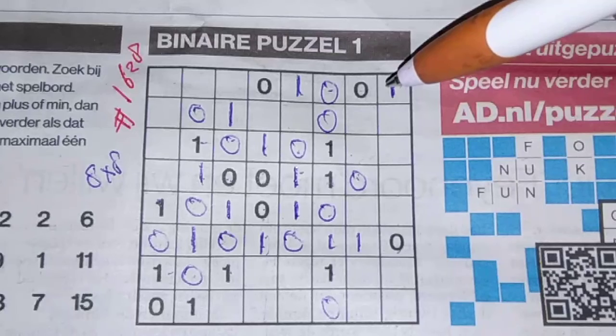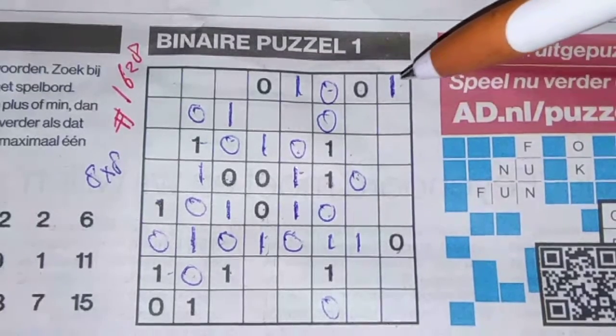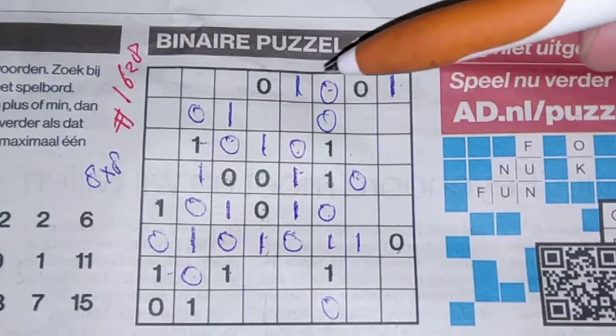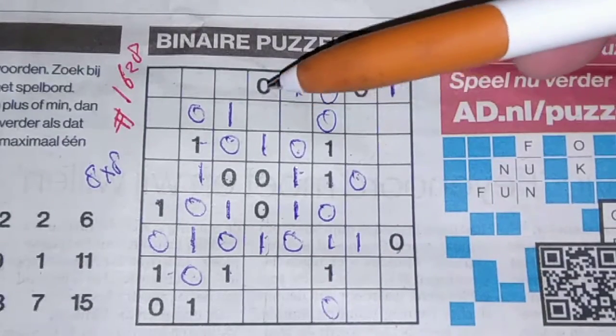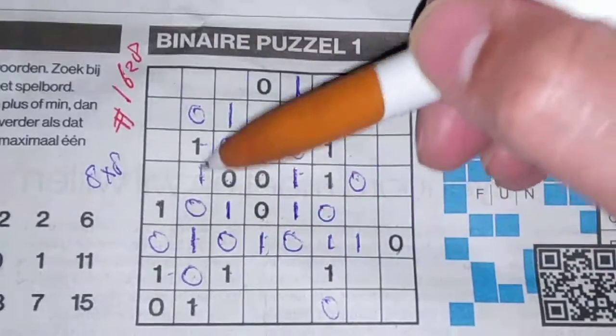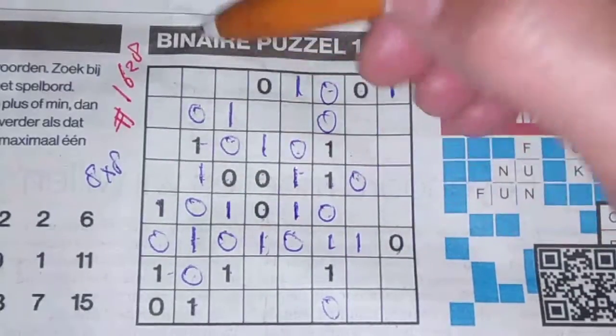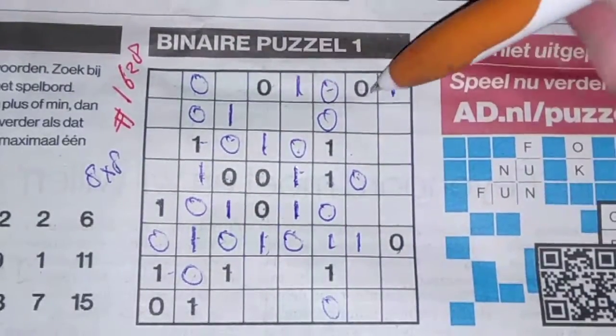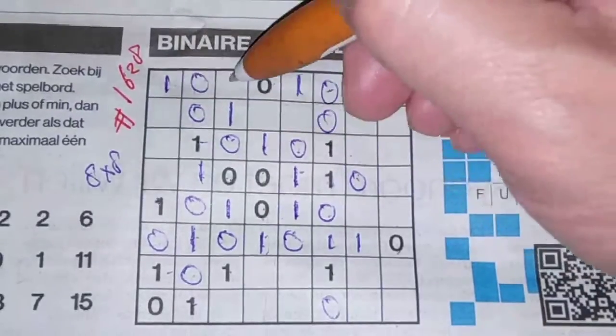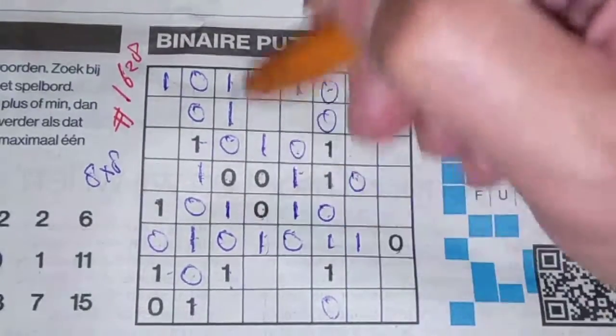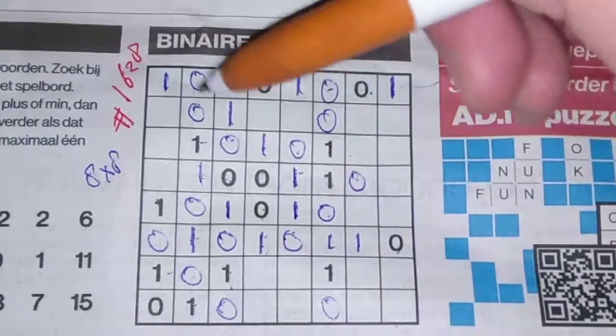Let me see. 1, 2, 3, 4. 4 ones, so the rest are O's. 4 O's, so the rest are ones. 4 ones, so the rest are O's.